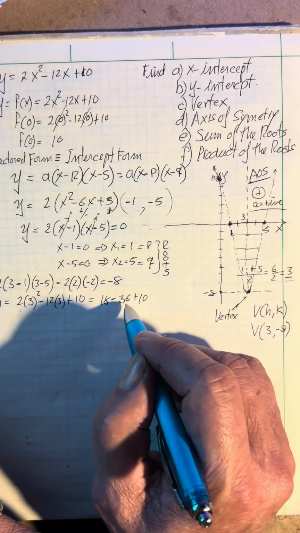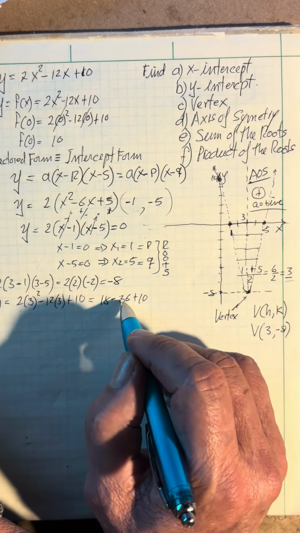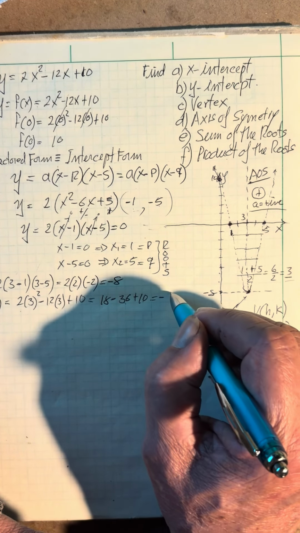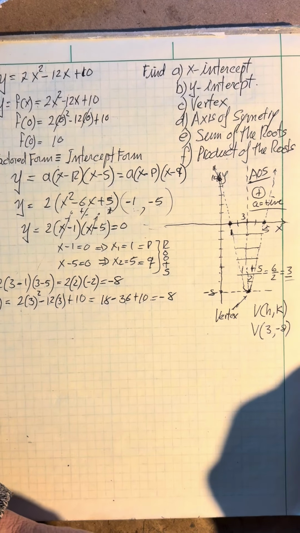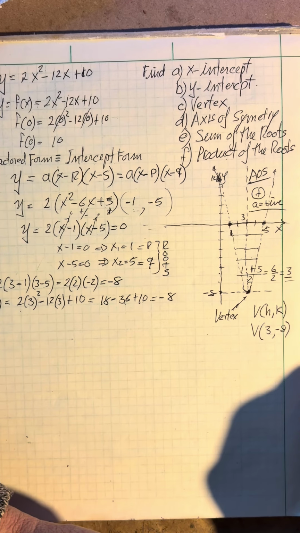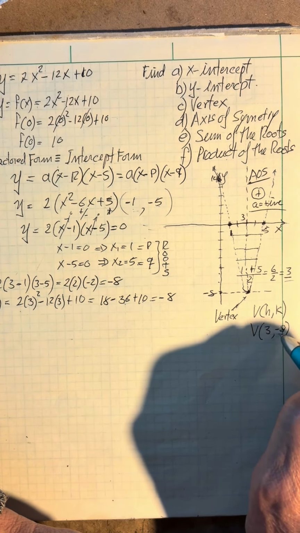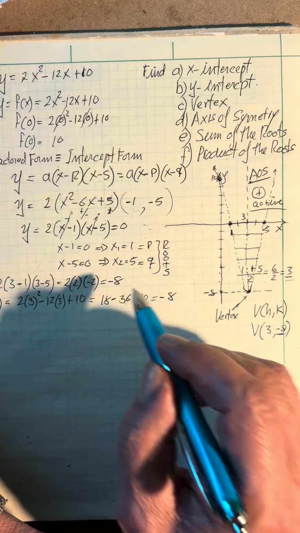We can take the 10 out of the 36, we get 26, and the difference between 18 and 26 is minus 8. Okay, so we now found the y coordinate using two different methods.